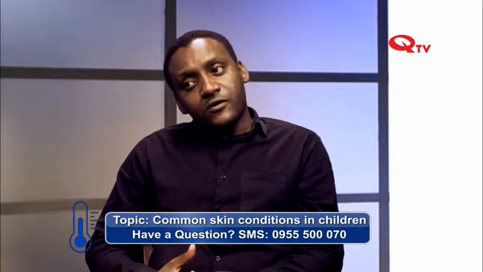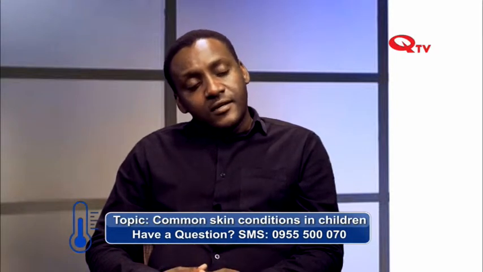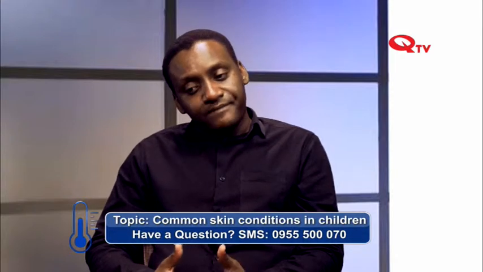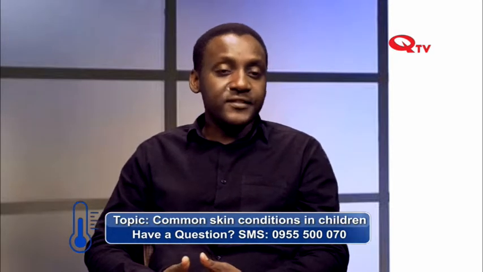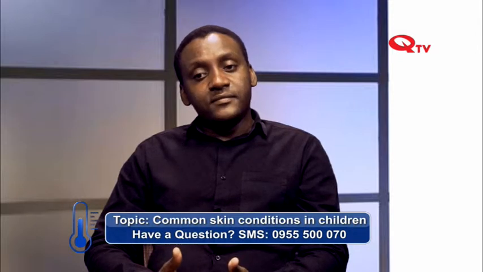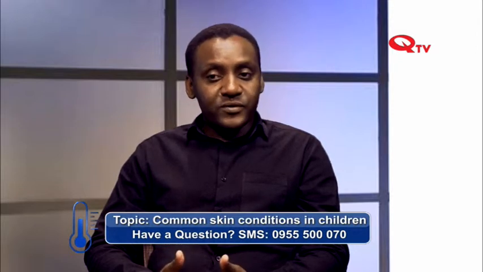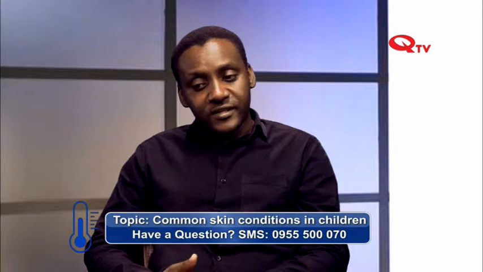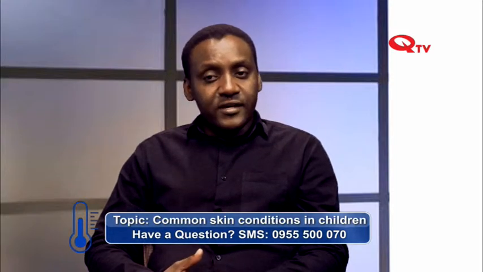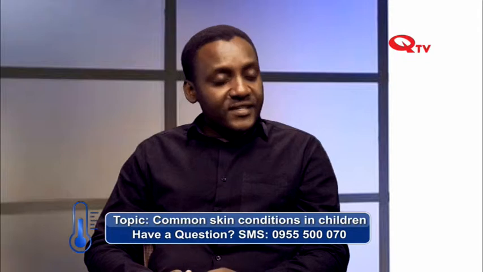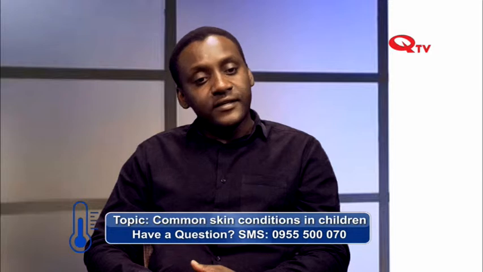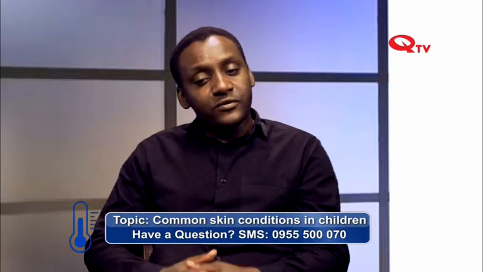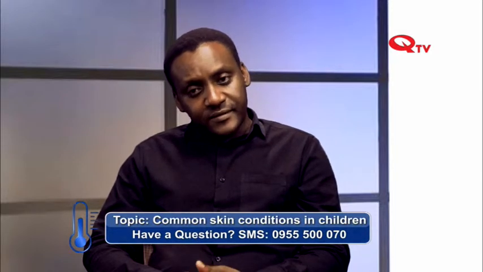And then for fungal, we do skin scrapings. Ideally, clinically, when you look at the lesion, you can tell, but because there could be other conditions that could mimic it, we do what we call a skin scraping. We scrape off some scales from the skin lesions, from the rash, and these are seen under the microscope to look for any fungal hyphae and spores in the specimen.